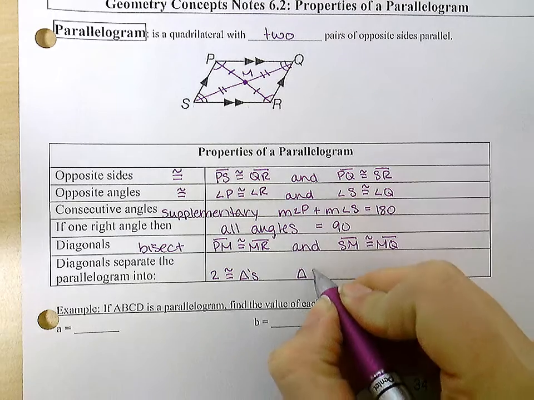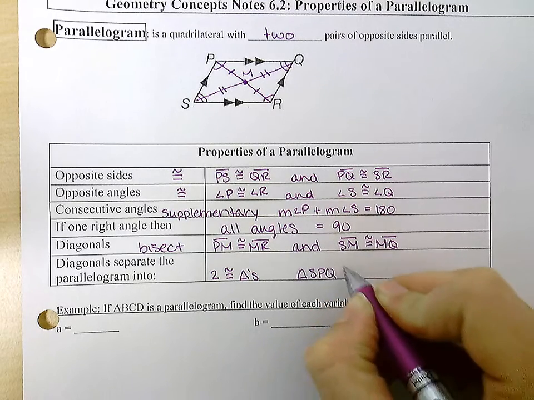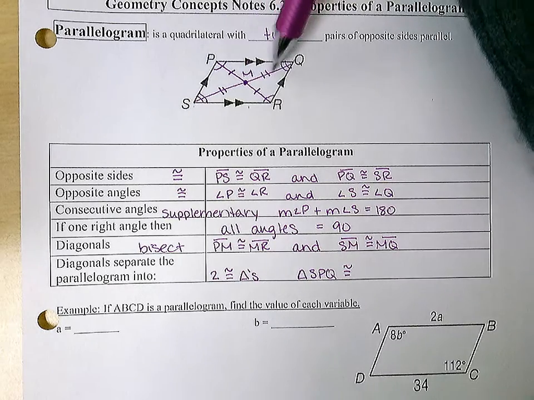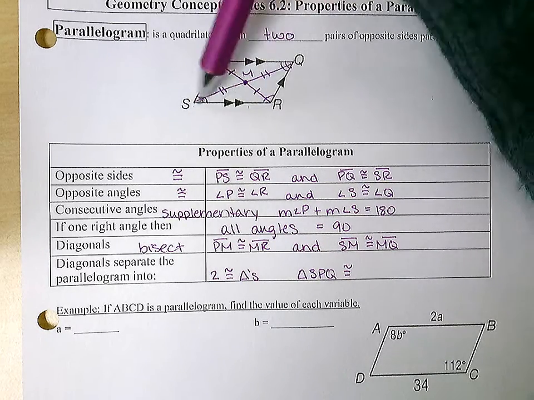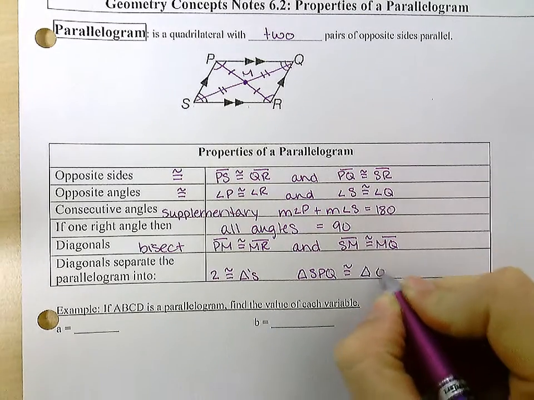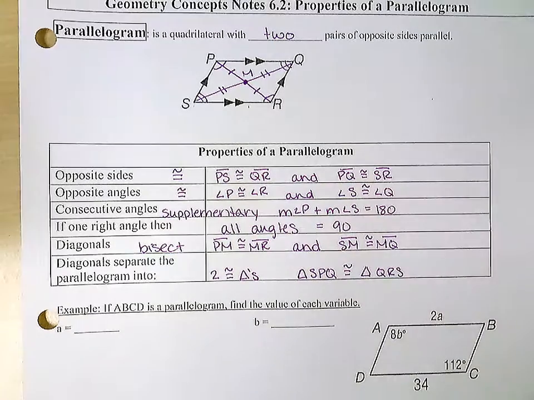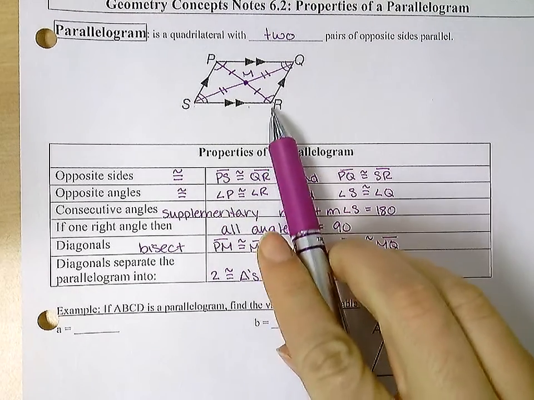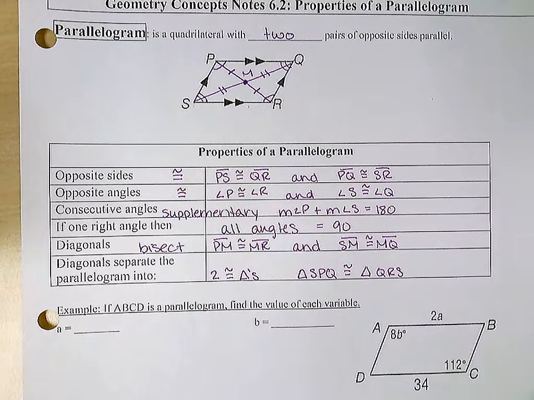Triangle SPQ would be congruent to the second triangle created with that diagonal, this one right here, triangle QRS. So it splits it into those two congruent triangles. You could say the same thing about the diagonal PR. So you'd have triangle PQR congruent to triangle RSP as well.